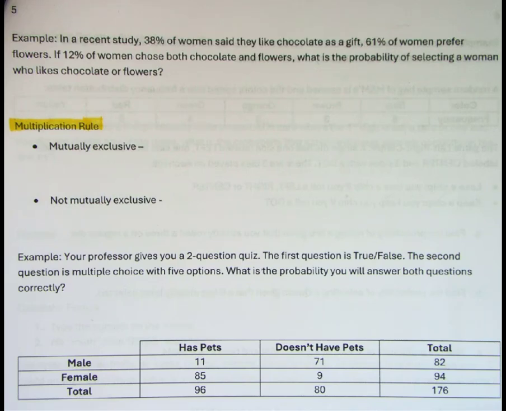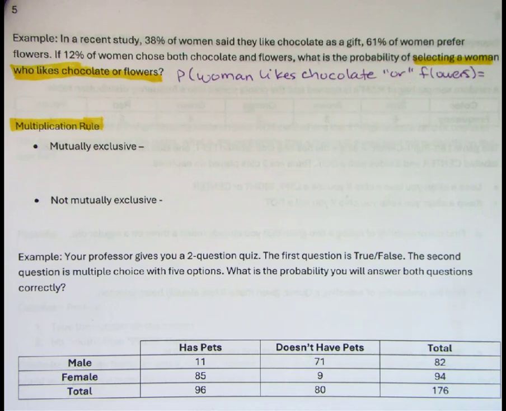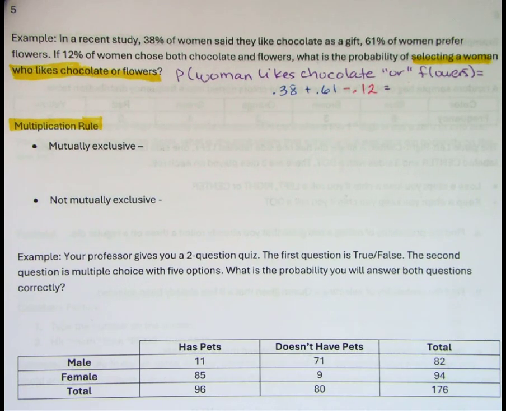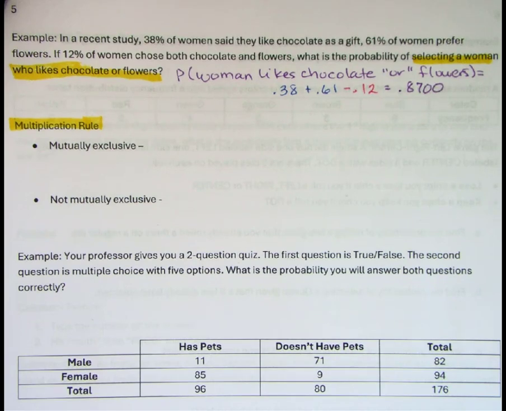We want to find the probability of selecting a woman who likes chocolate or flowers. When you're given information as a percentage, you need to remember to turn those into decimals when you're putting them into your formulas. So we end up setting this up as 0.38 plus 0.61 minus 0.12. In your calculator, you're going to see 0.87, but you need to add 2 additional zeros so that you have the 4 places to the right of the decimal for your rounding rule.